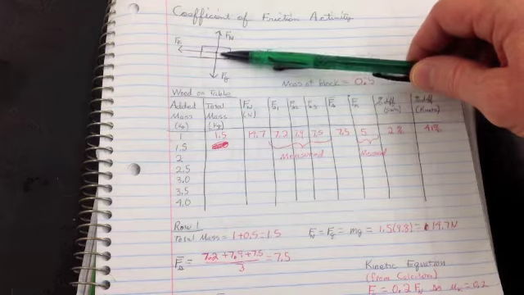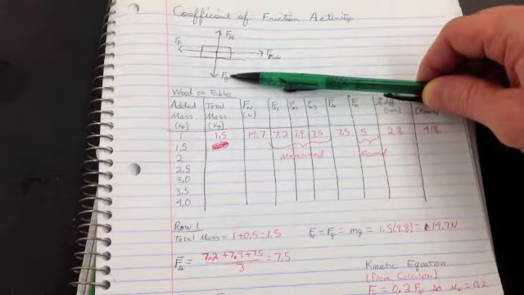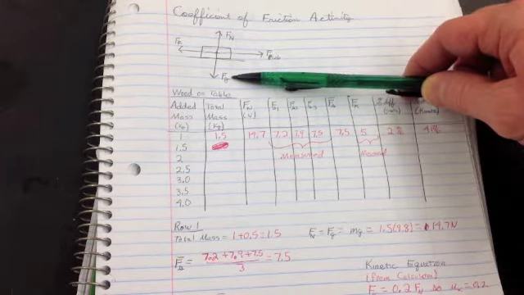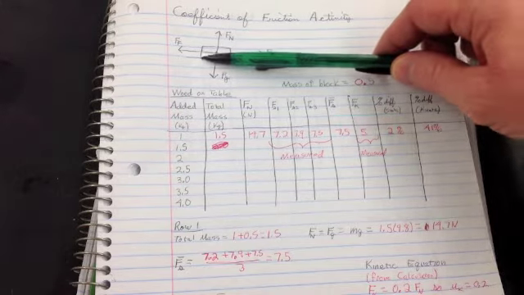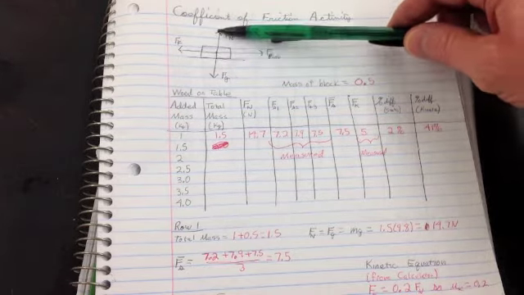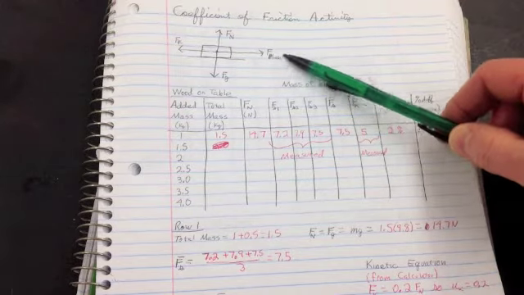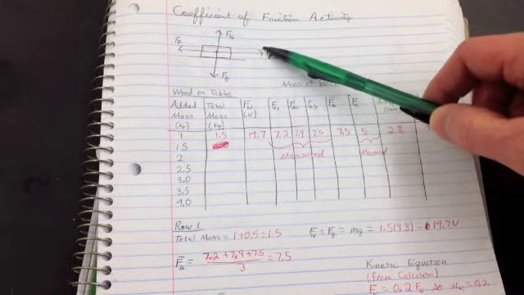The force of gravity is pulling down, which, just as a reminder, is always the mass times g. There's a normal force on the table or the board that's pushing up, and we're going to label that. Then we have the force of the LabQuest pulling.